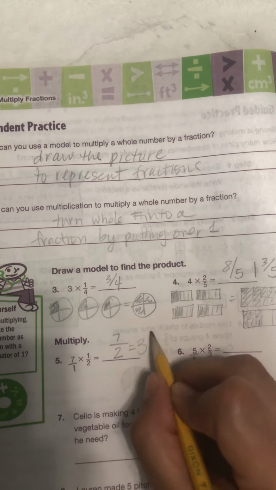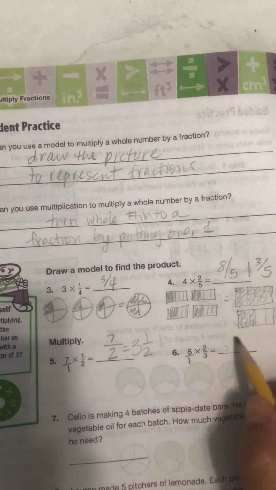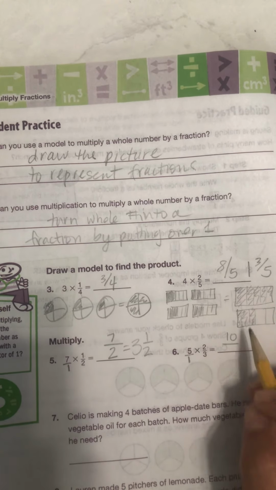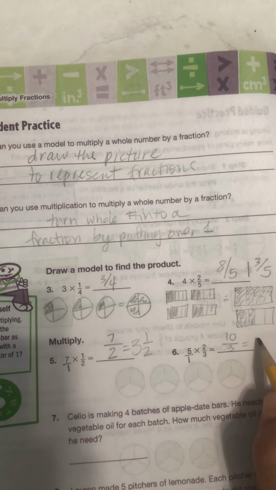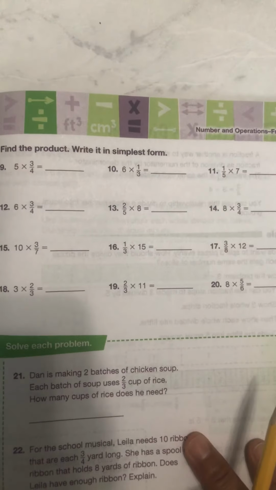All right, and now you've got these beautiful word problems down here to work on, along with all of this work right here. You don't have to draw models with these. You can just turn those whole numbers into fractions by putting them over 1, multiply across. Don't forget to write it in simplest form. And then you've got these 2 beautiful word problems down here. Enjoy.